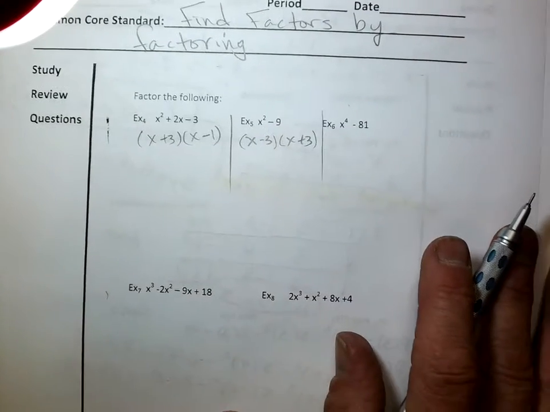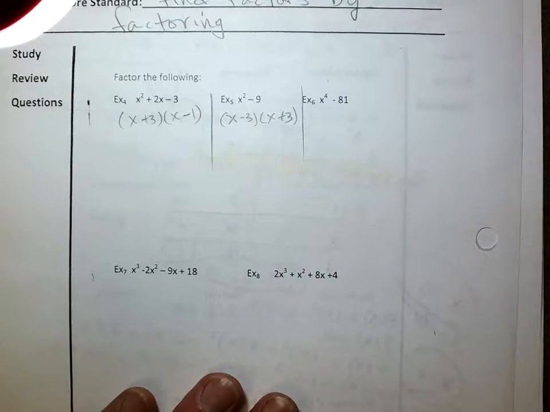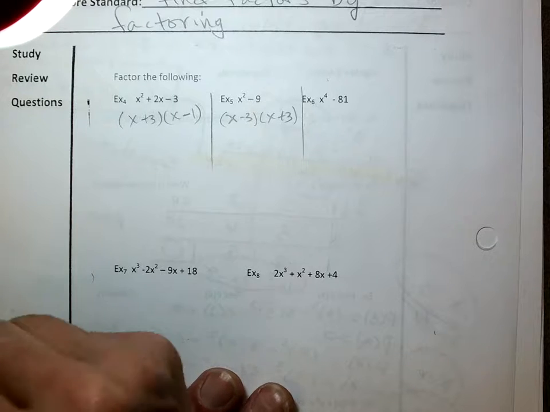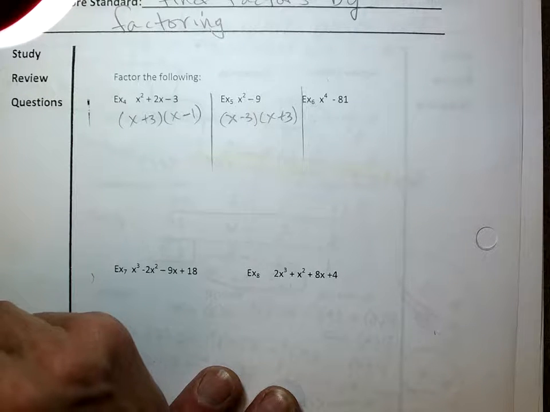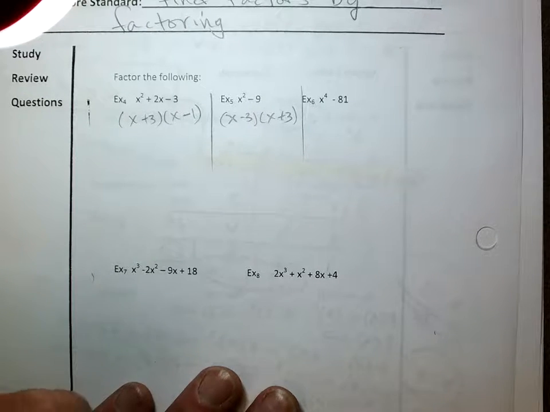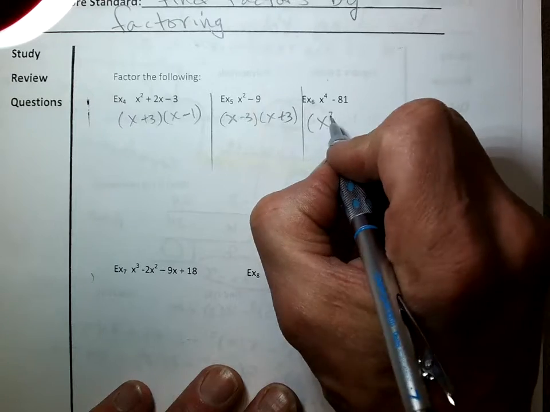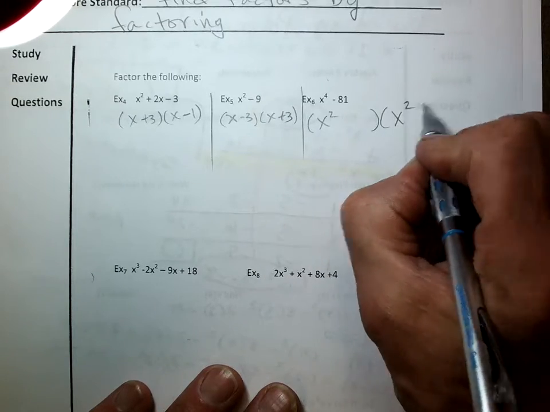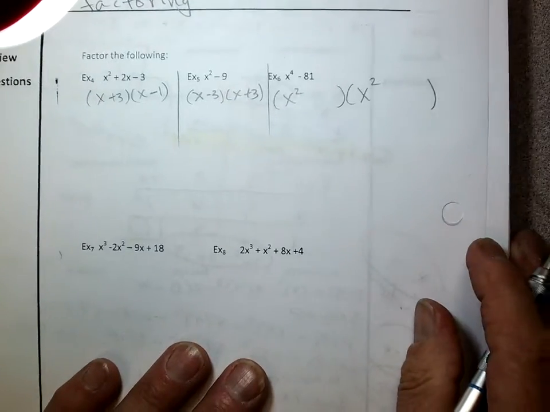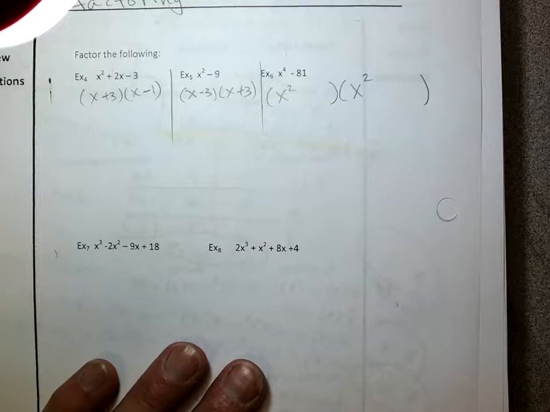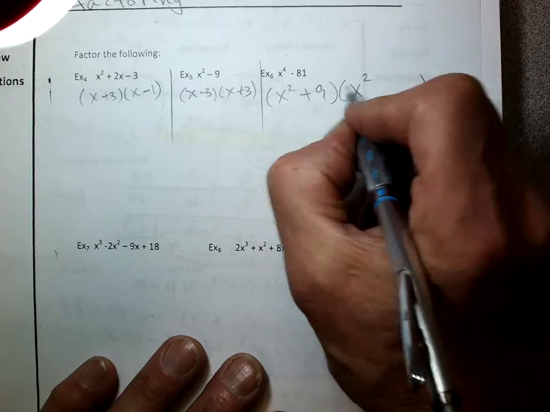How about example 6? How do we factor this? Alex, how you doing back there? You good? All right, how do we factor this? What do you think? x squared. Nice job, Kenzie. Yes, and? Plus 9 and negative 9.